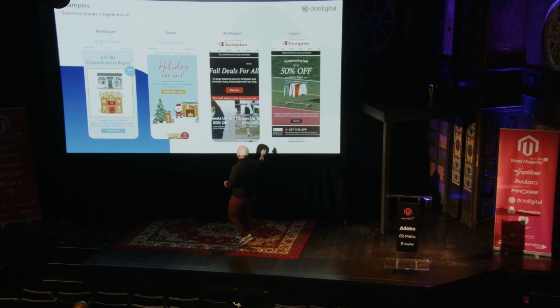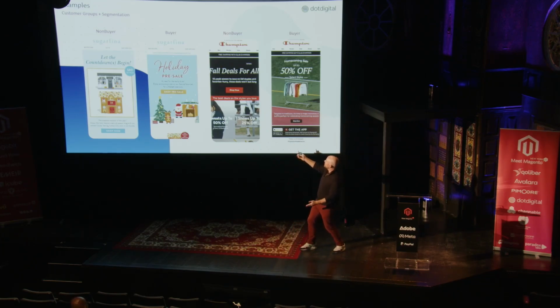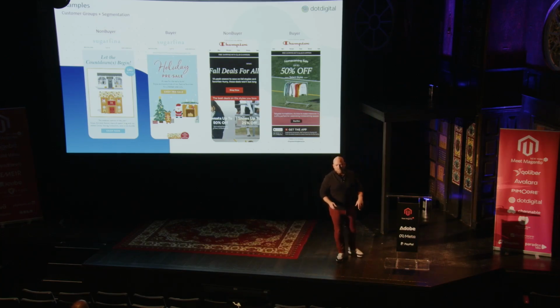We have Champion and we have Sugarfina. So in both of these, we have a buyer and a non-buyer example. This is the buyer, that's the non-buyer. I want to start with Sugarfina first. So you'll notice here, in the buyer example, we've got some nice holiday pre-sale examples going on.